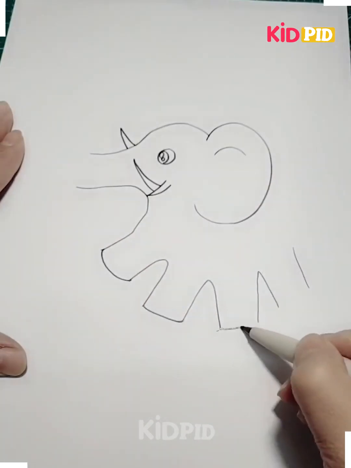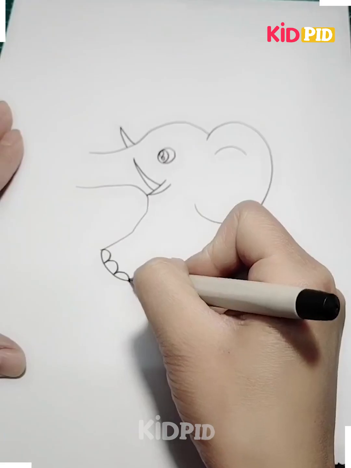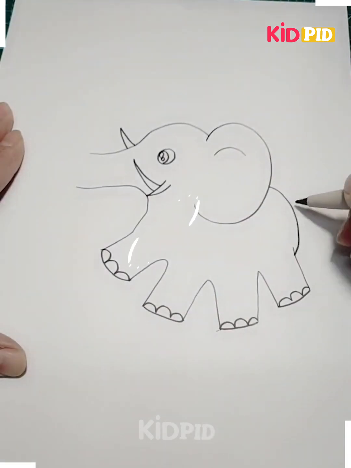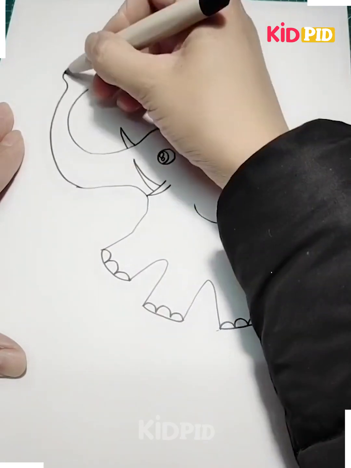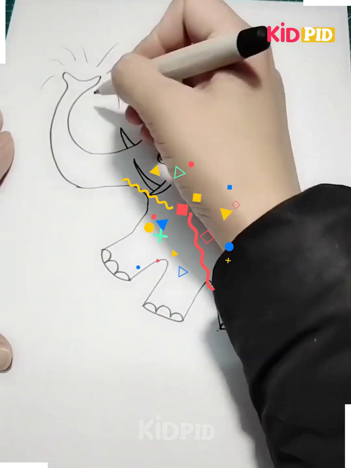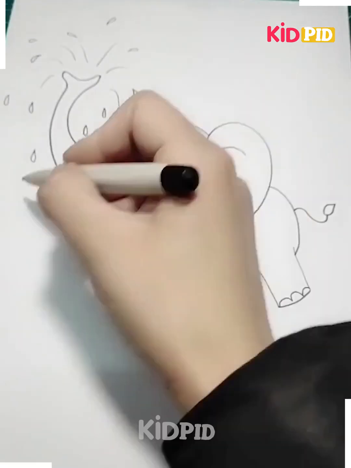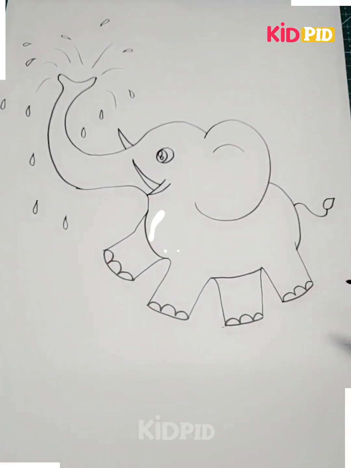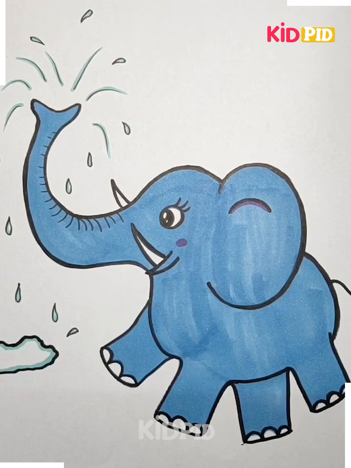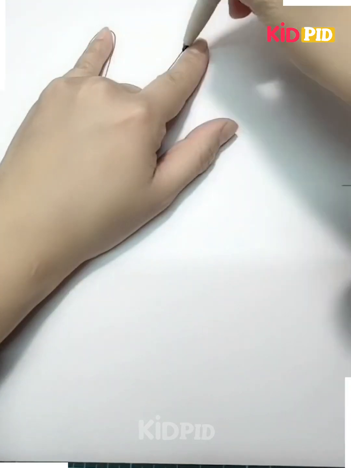So we have taken the outline of our hand and we have converted 4 of our fingers to the legs of the elephant and the other one the trunk of the elephant. The elephant is splashing out some water out of its trunk. We move to our second picture.